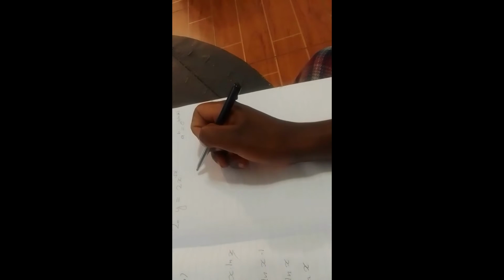Alright, so we are supposed to find the derivative of y, meaning we are supposed to find y prime, and we have this function. It has an exponent which is another function. So how are we going to solve this?